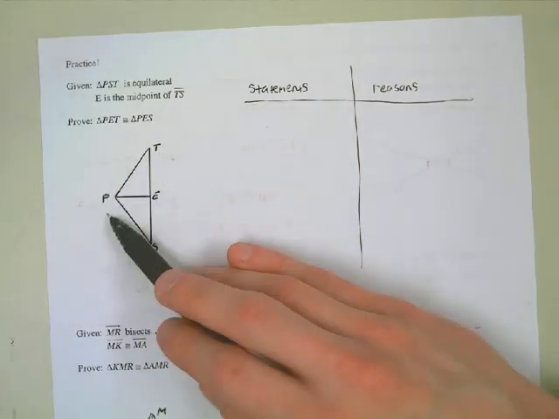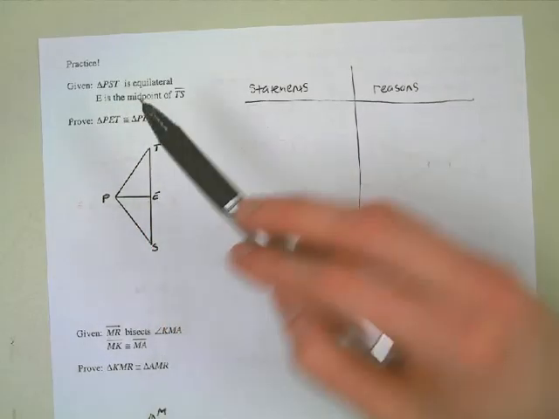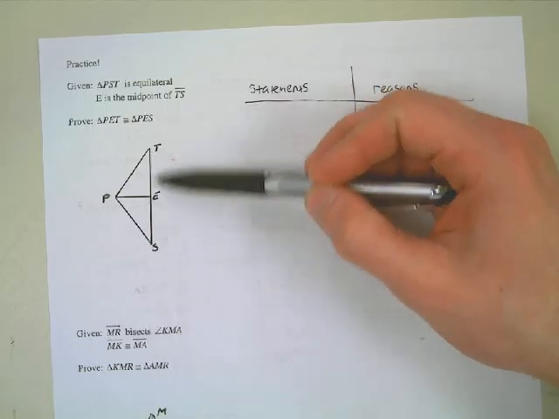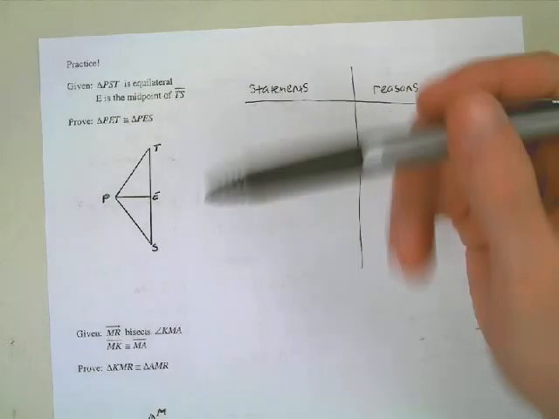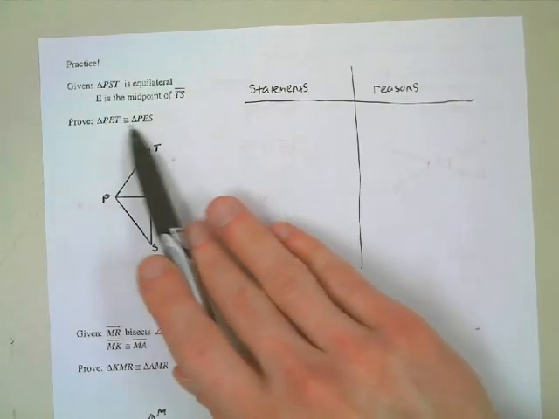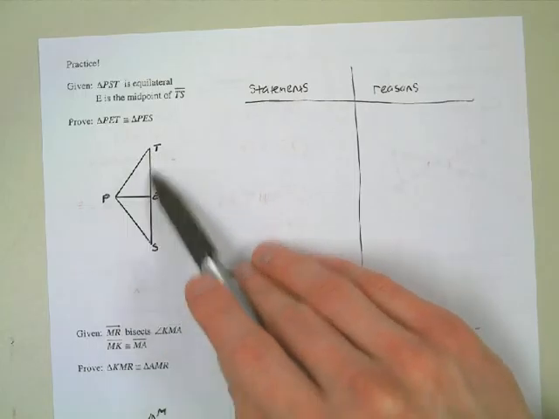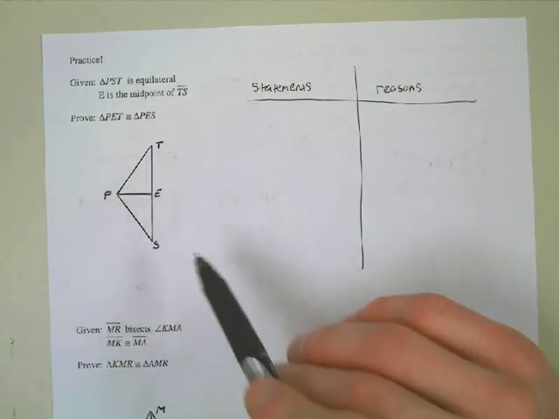Also, we're told that E is the midpoint of segment TS. So here's segment TS, E is in the middle. And so then we want to prove that these two triangles are congruent. PET, so this smaller triangle, we want to prove it congruent to the big triangle here, PES. So you need to come up with 3 congruences.